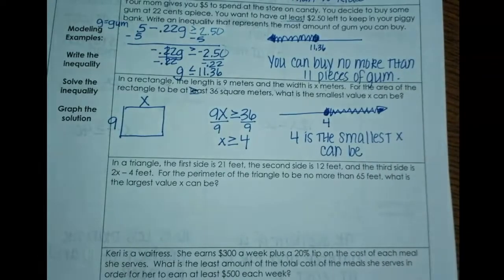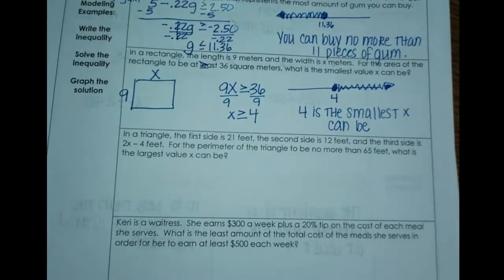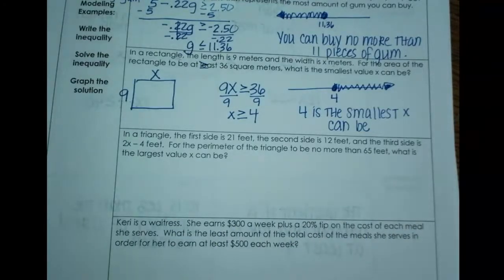All right. Hopefully you're starting to get a feel for some of these. What I want you to do is pause the video and you're going to find the perimeter. Remember, perimeter is adding up all the sides, and then come back and see how you did.